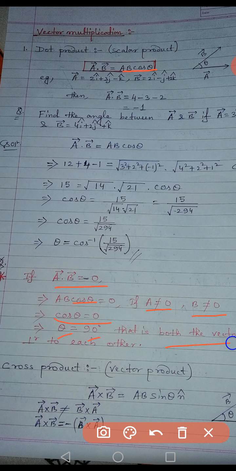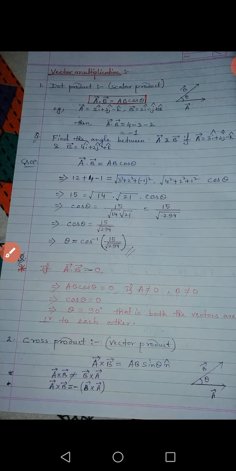So that means both the vectors are perpendicular to each other. So in other words, we can say that two non-zero vectors are perpendicular to each other if their dot product is 0. Okay, so this one you remember.